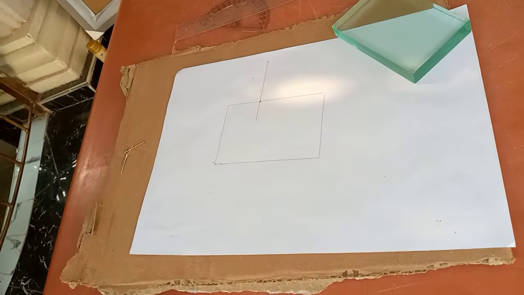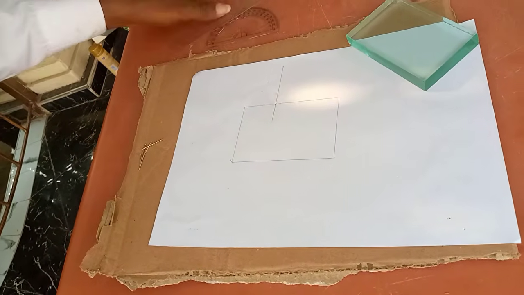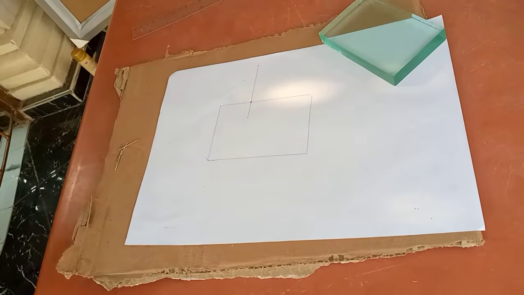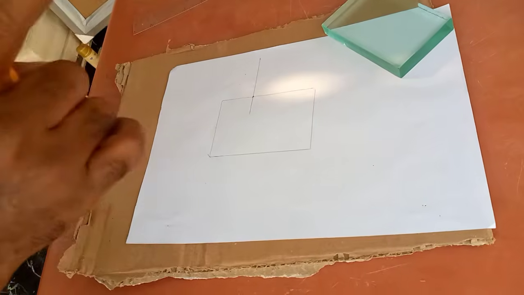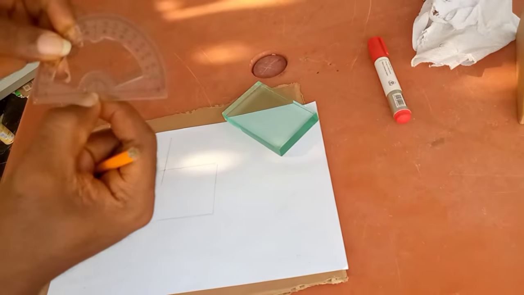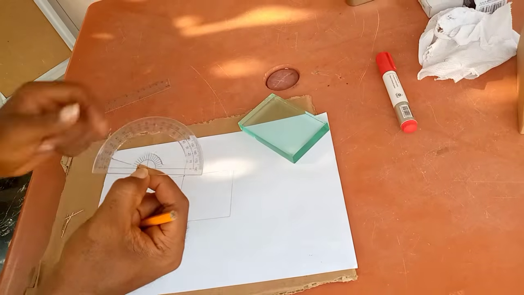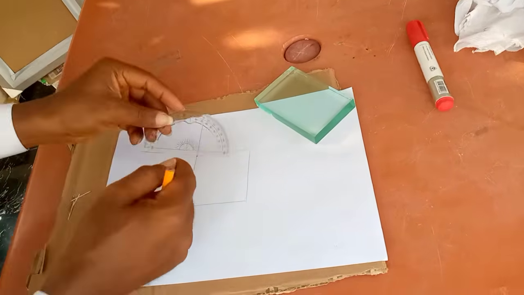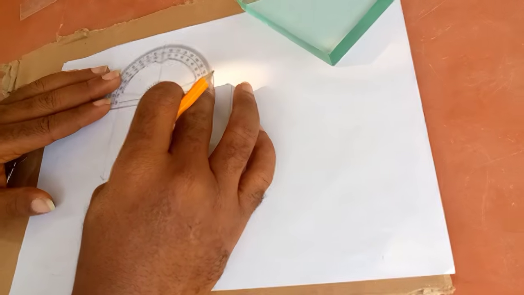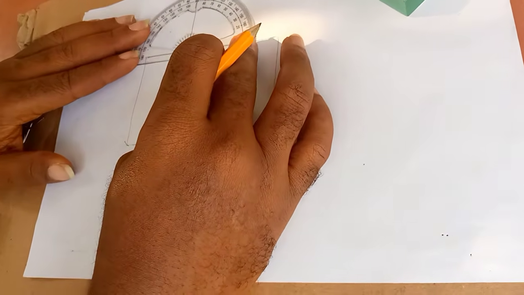Like you heard, initially we're going to incident a ray of light at 20 degrees to this normal. How do we do that? I will take back my protractor, and then with the protractor, I'll place it exactly the way I placed it and obtained the 90 degrees. Okay, so let us see how it goes. I'll place it back exactly the way I got that 90 degrees.